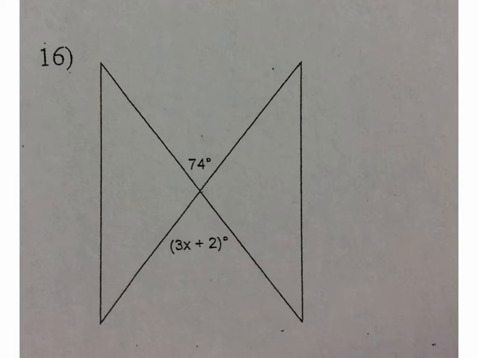Now I'm going to do the next one, and this one has two angles that are vertical. Because they're across from each other, they're vertical. They're not adjacent because they're not sharing any line, so they are across from each other, so they're vertical. Therefore, they're congruent. Therefore, they're equal. So they're equal to each other.